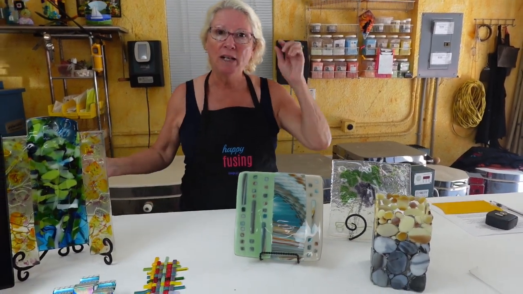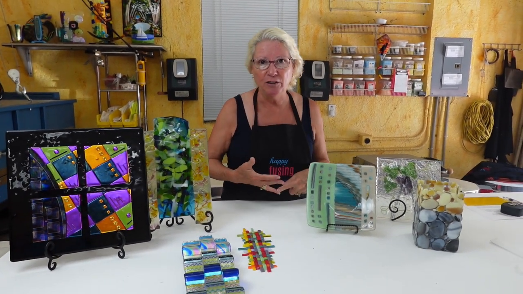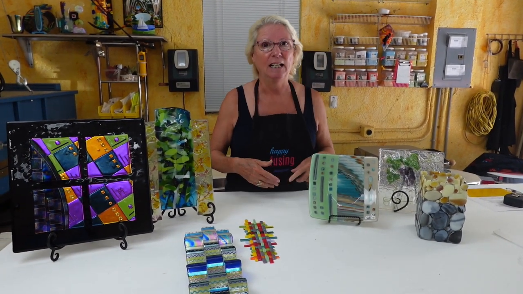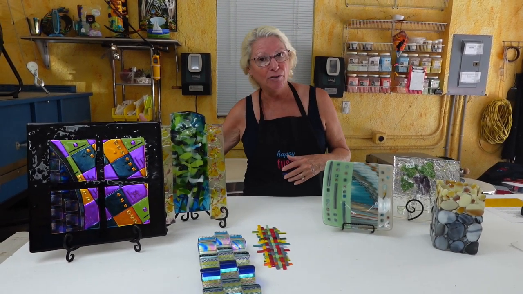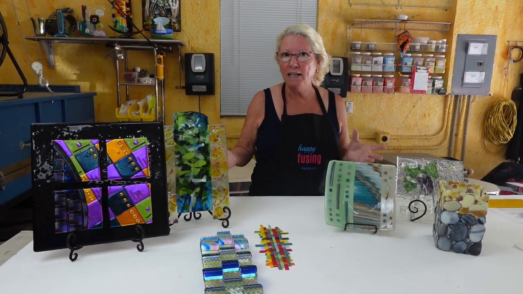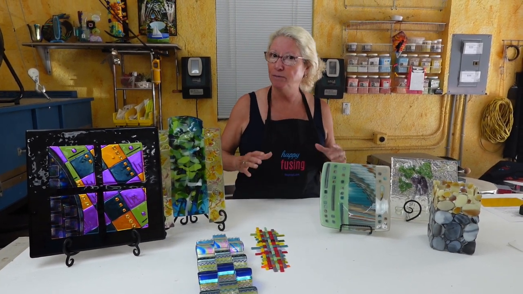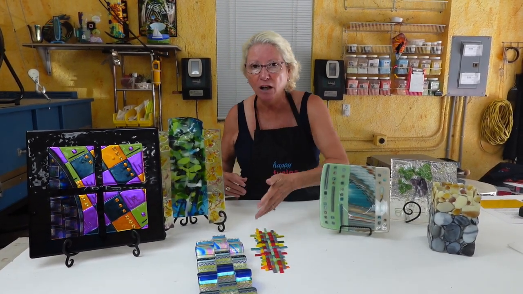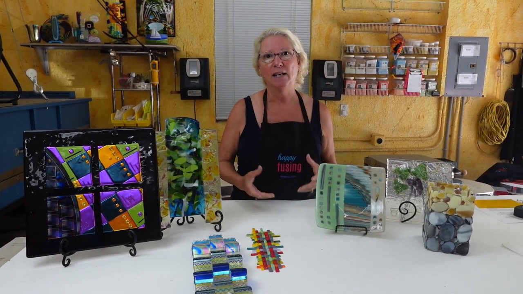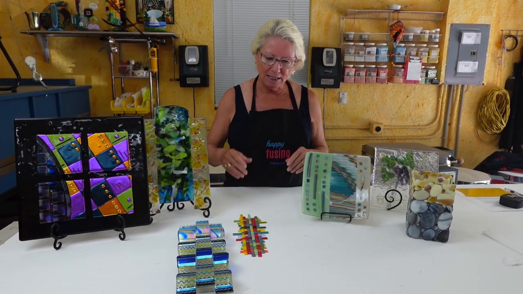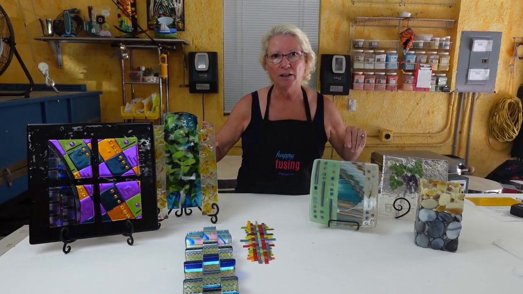All right, so why would you want to add texture to your pieces? Okay, number one, it's fun to do. Number two, it makes the pieces far more interesting and exciting. Number three, you can combine different techniques to take your work to the next level. You can do it in any way, shape, form, fashion you want to, but you might want to consider adding some texture, adding some shape, some contour, something to your pieces in addition to what you're already doing to make them more exciting.